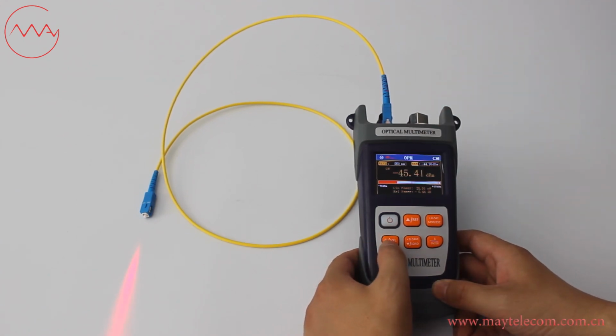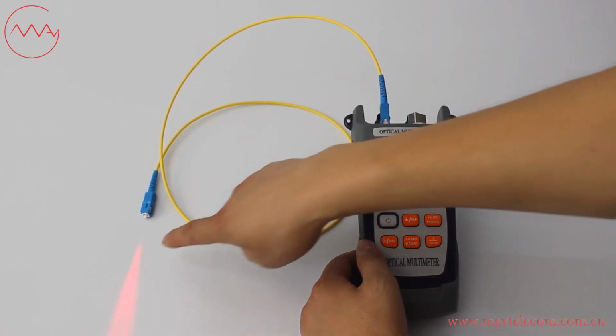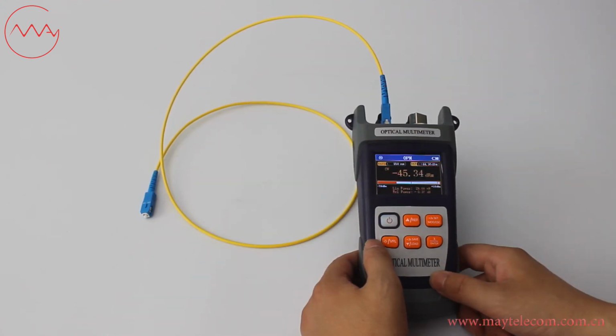Short press VFL button to change mode. It is 1 Hz flashlight. Short press VFL button to change mode into 2 Hz flashlight. Short press VFL to turn off VFL.